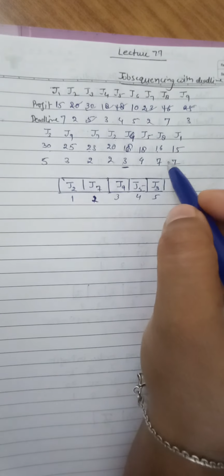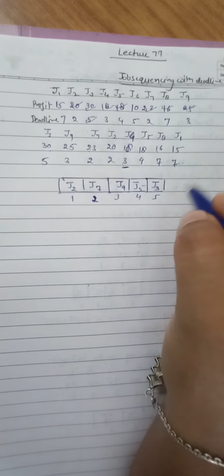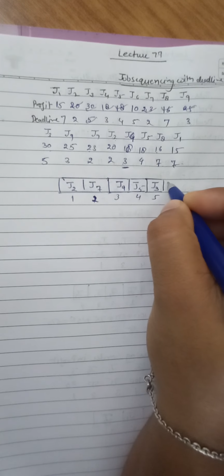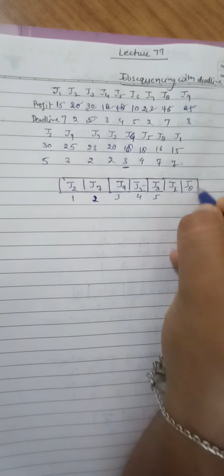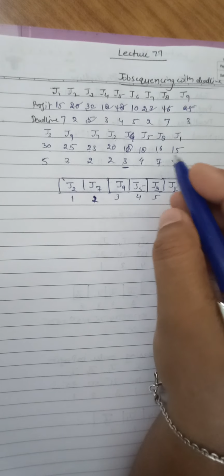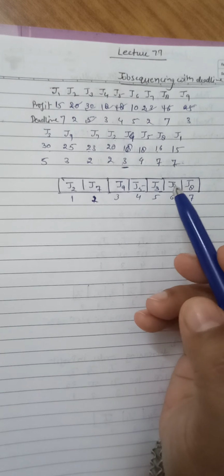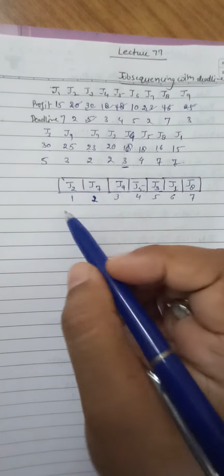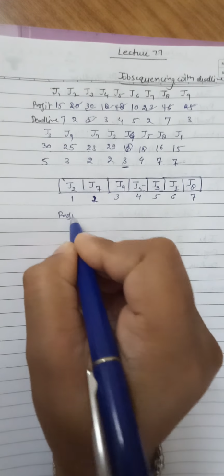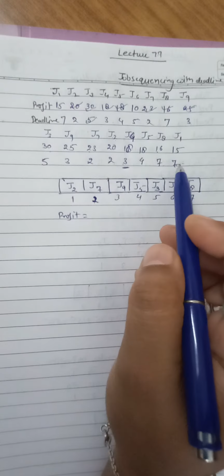Now we'll see what is left. These 2 are left, J8 and J1, because they have deadline 7. So both can be possible. We can write them in any order, J1, J8 or J8, J1, it's okay, no problem. So 6th and 7th. Maximum 7 jobs can be done, because 7 is the maximum deadline.